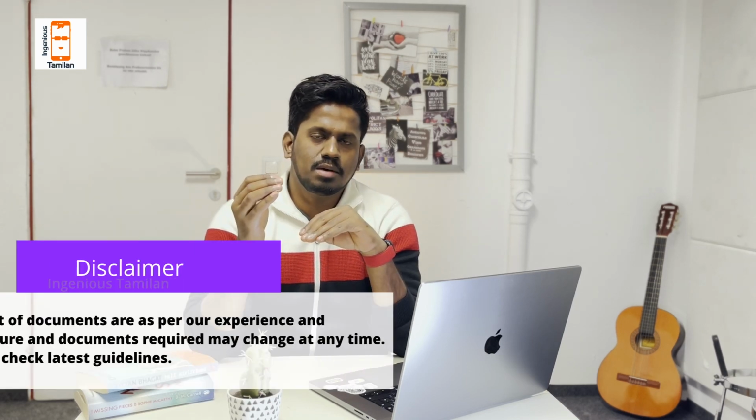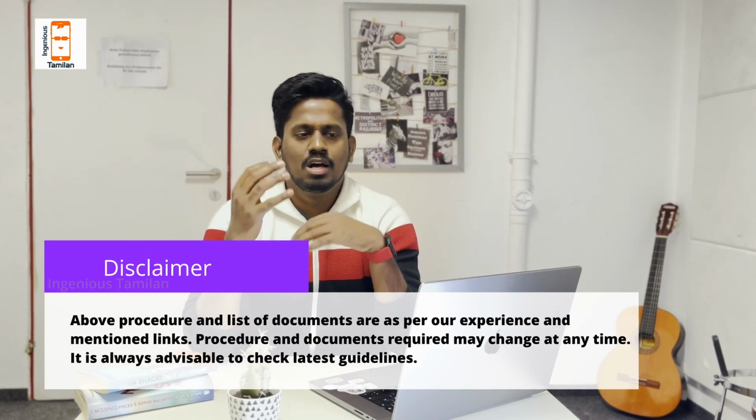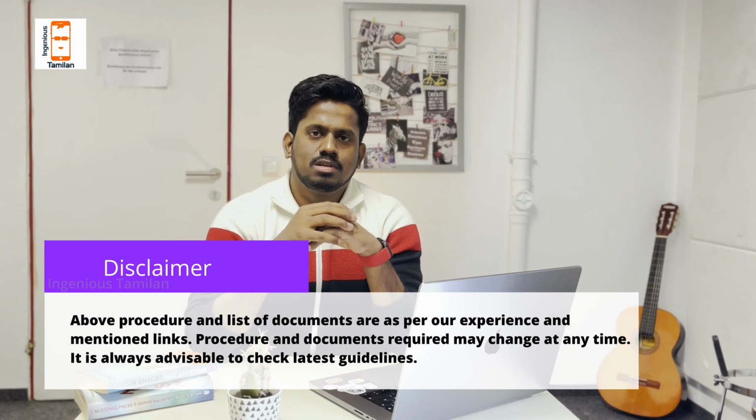A little disclaimer: this information is from my experience and my friends' experience. So it's not an official one, so it is always advisable to go through the official website for the latest information. So this is how it works, and this is the overall process to prolong your student resident card.